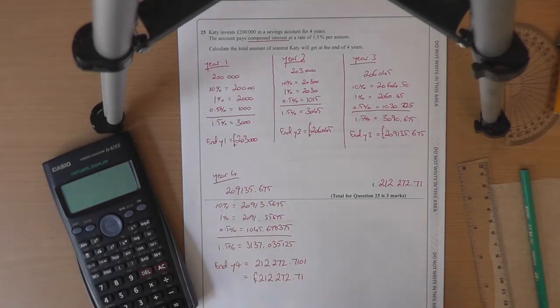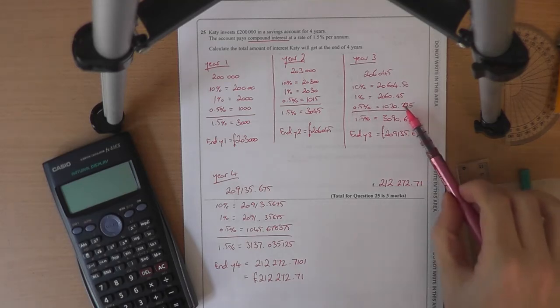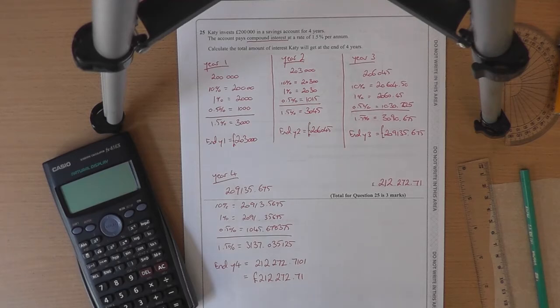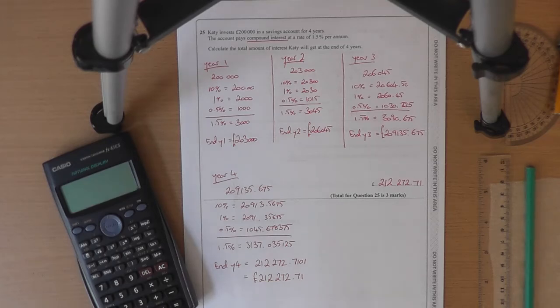And it's worth saying that if you had rounded here, if you had called this, say, 1030 and 23 pence, it probably wouldn't matter too much for the question, and you wouldn't be too far out with this at the end. You would get a range of answers that will be acceptable, as long as they were between two particular values, to allow for those kind of rounding errors and rounding differences to come in.